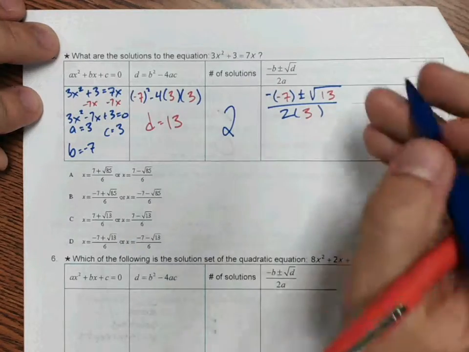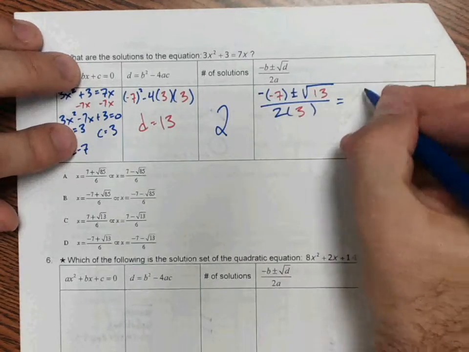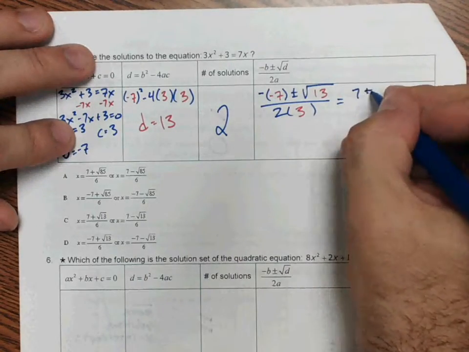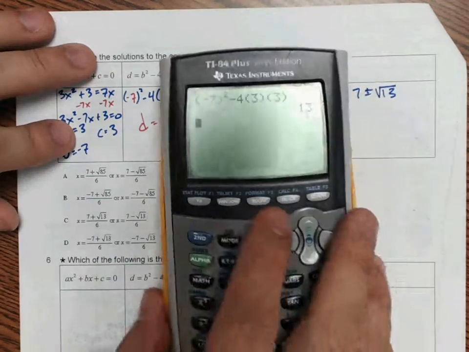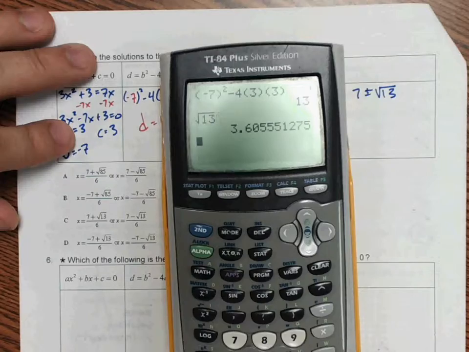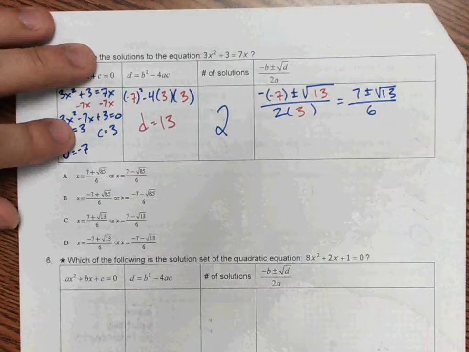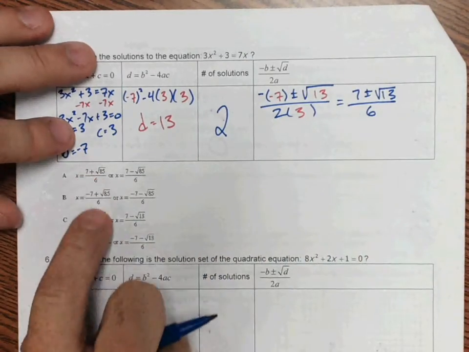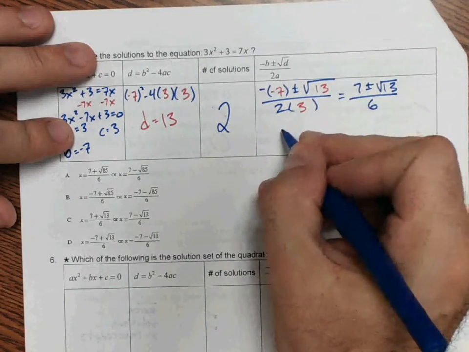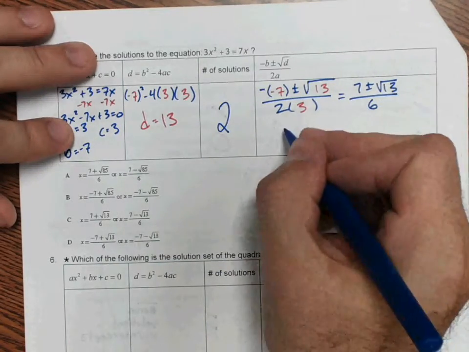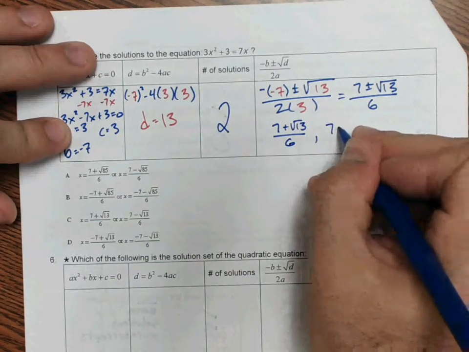So our first step to simplifying this is to get rid of some of the parentheses if we can. Okay, -7 turns into a +7, plus or minus the square root of 13, because 13 does not have a rational square root. If we put it in the calculator, it gives us a crazy decimal, so we're going to leave it inside the square root sign. 2 times 3 is 6. Now, our answer choices are not quite the same way as this, but we cannot simplify this anymore. So the best thing you can do is to just separate it into two answers, one with a plus and one with a minus.